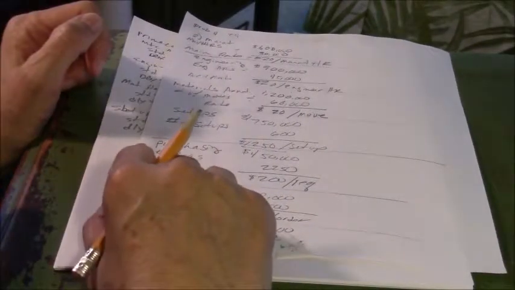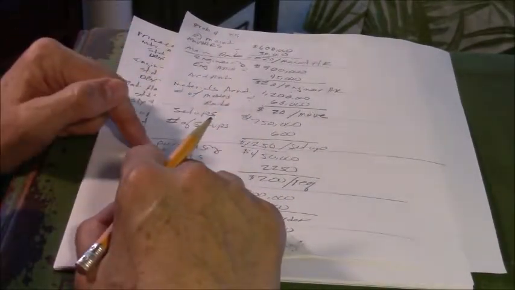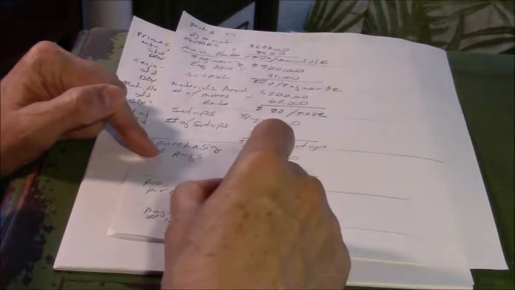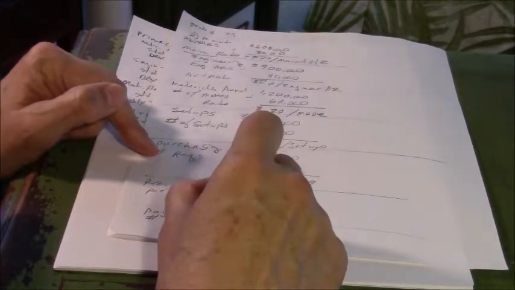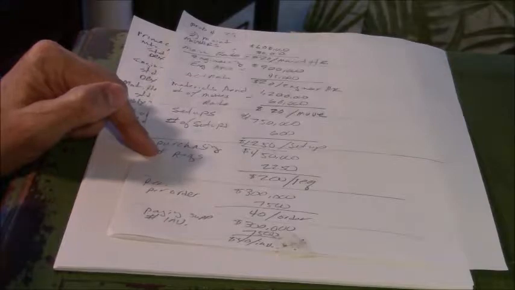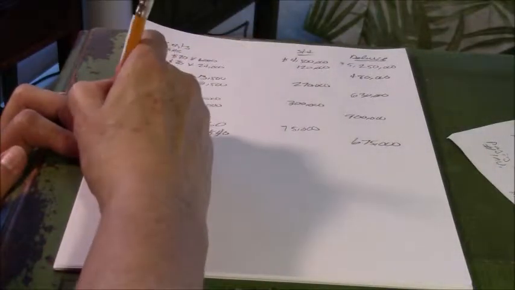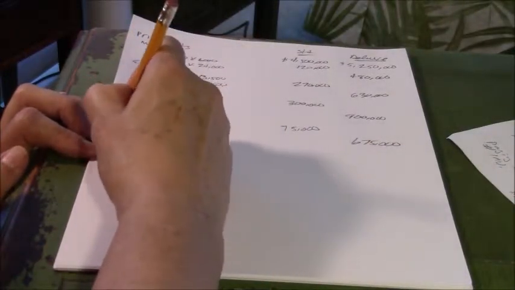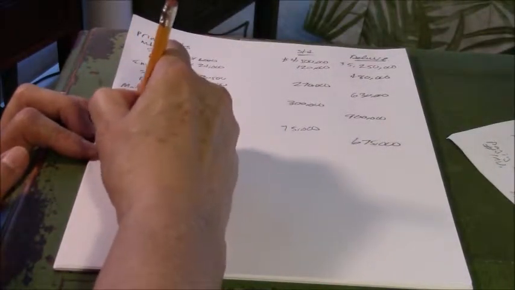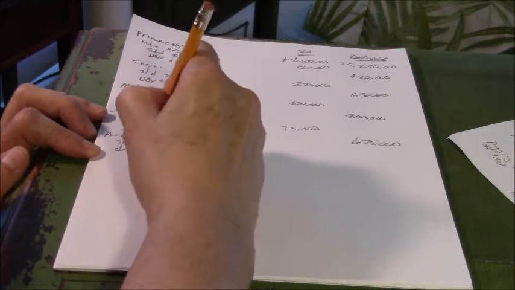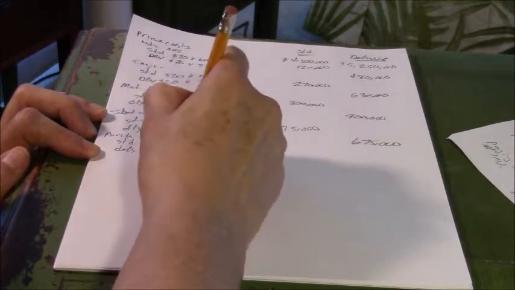The next thing was purchasing, which the activity driver is the number of purchase requests, and it's $200 per request. All right, so purchases, standard, deluxe, 200 is the rate.